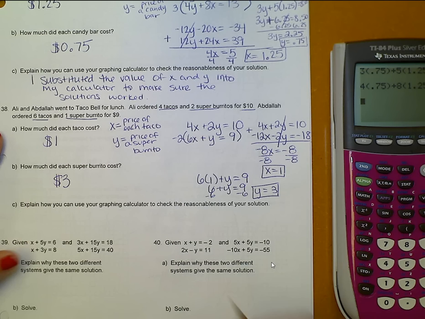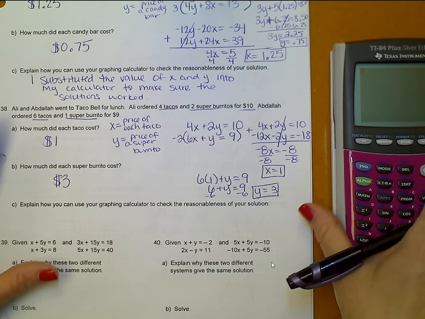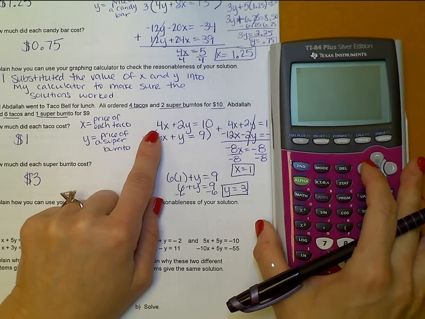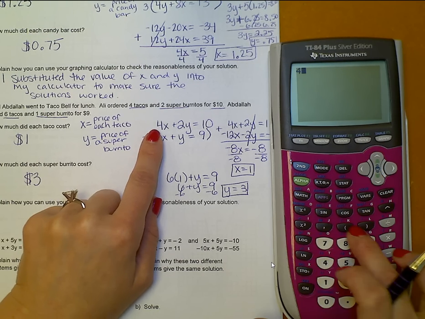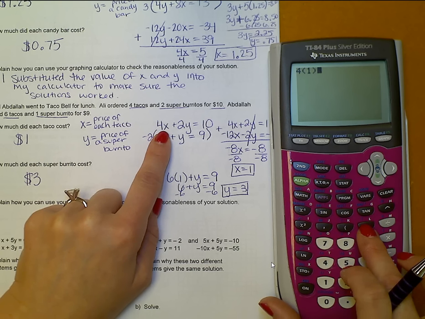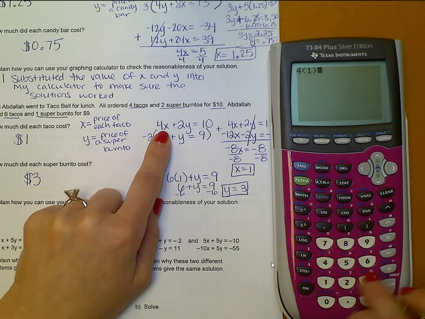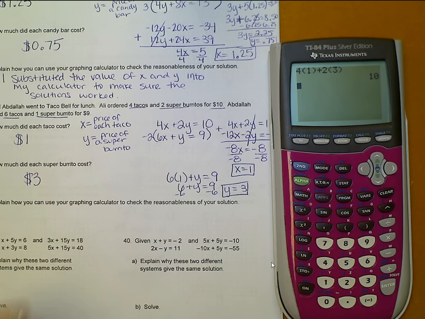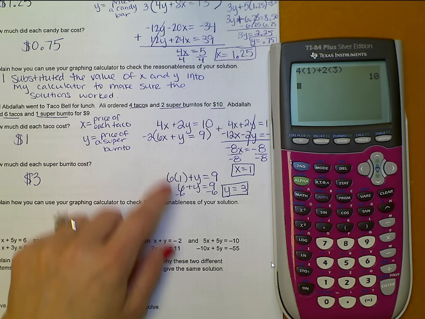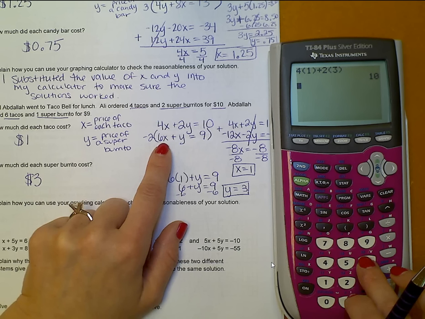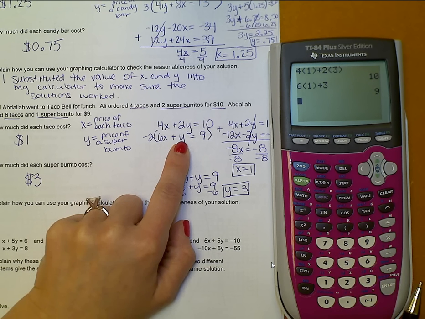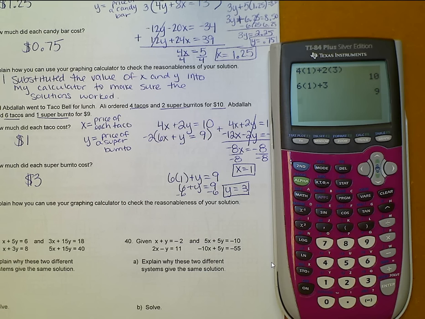Explain how you can use your graphing calculator to help you check the reasonableness of your solution. Very similar to the one that we just did. So I'm going to go back to my original equations and say if he bought 4 tacos at $1 each, and I'm substituting in 1 for x and 3 for y, plus 2 super burritos at $3 each, and hit enter, that equals his total, which was $10. Similarly, Abdallah ordered 6 tacos at $1 each, plus 1 super burrito at $3 each, and that was $9, which was the price that they said he paid for his lunch.